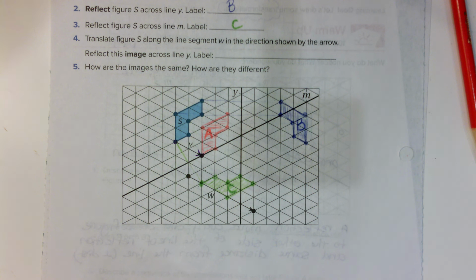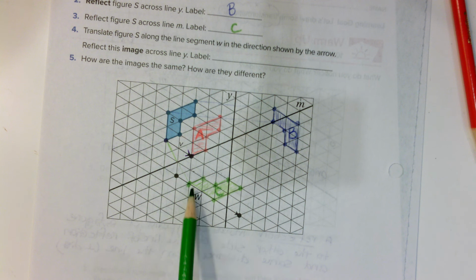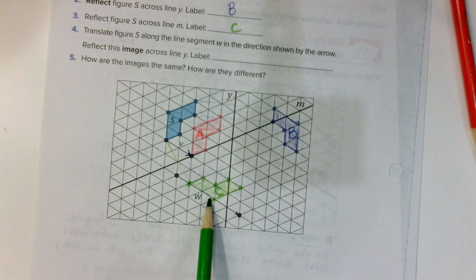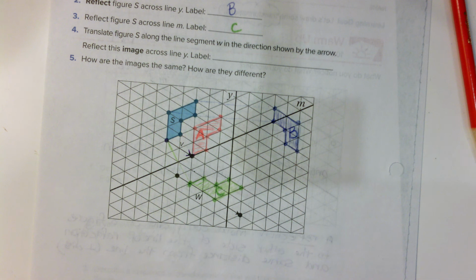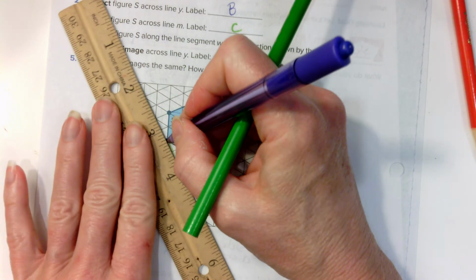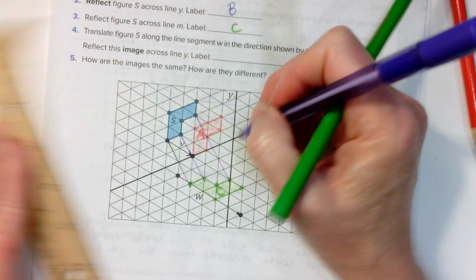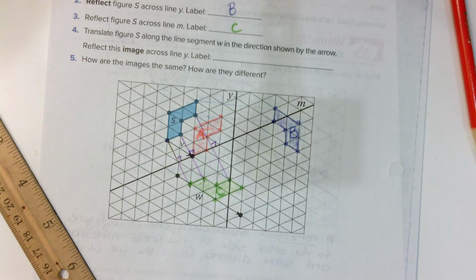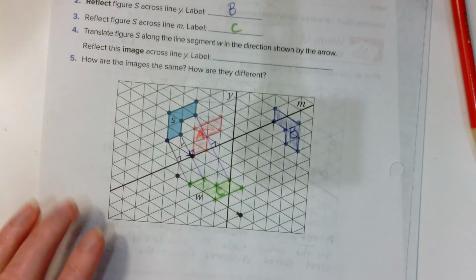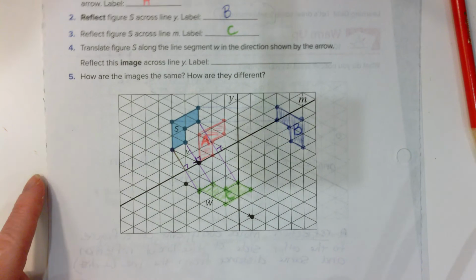Pay special attention at home that your image is actually located along this vector they're calling W, and it's not up here and it's not down here, making sure that you reflected it across in a perpendicular way. I'm going to go ahead, you don't have to do this, but I'm going to connect my dots so you can see that purple line is perpendicular to my line of reflection. That's how I moved my green image. It's moved in a perpendicular distance across my line of reflection. So be careful with that.